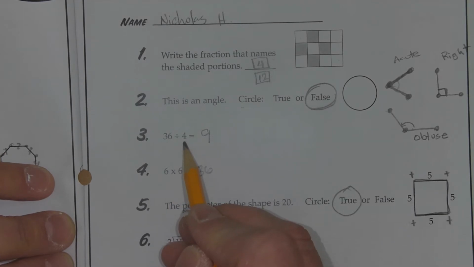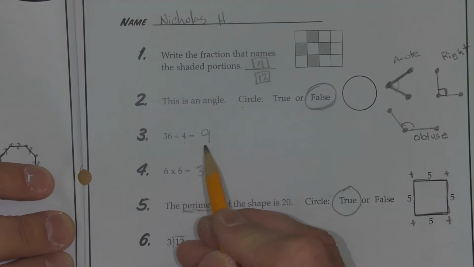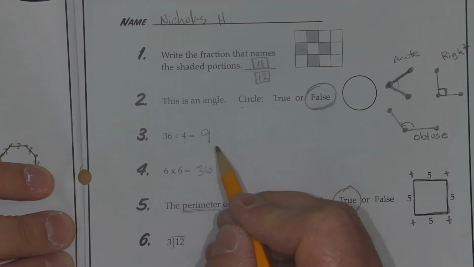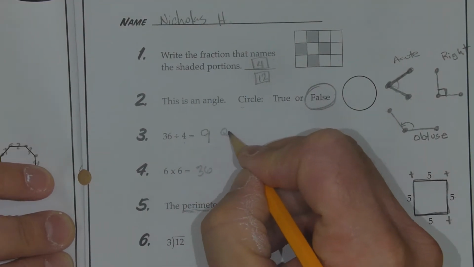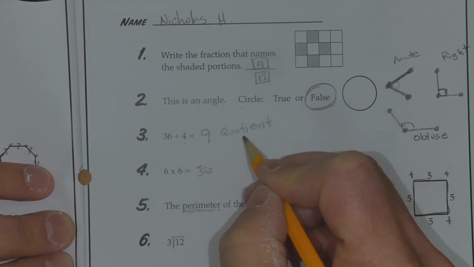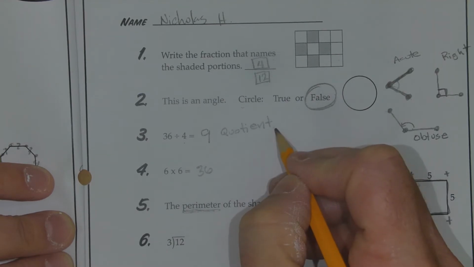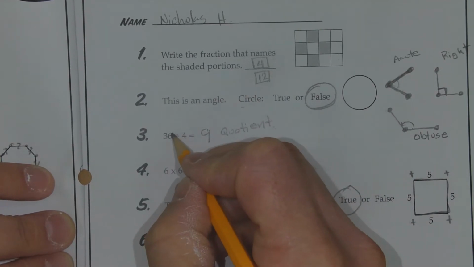36 divided by 4. Your quotient, your answer, should be 9. Remember, the answer to a division problem is called the quotient. So if you ever see this on your MCAs or in any assignment, this means division.